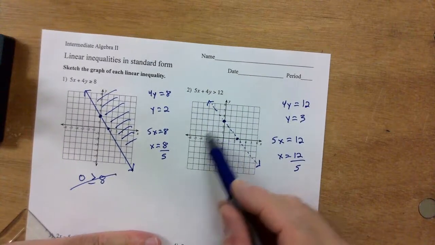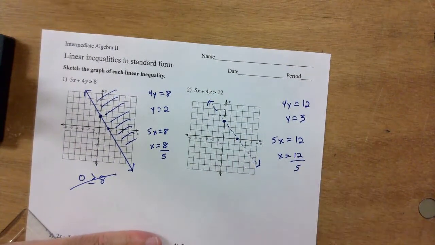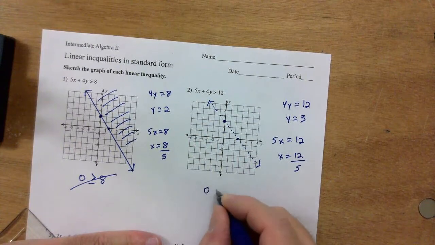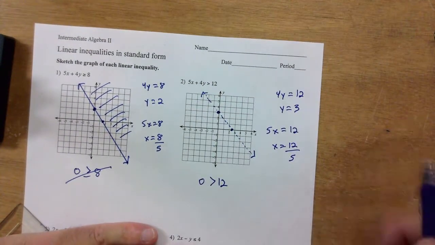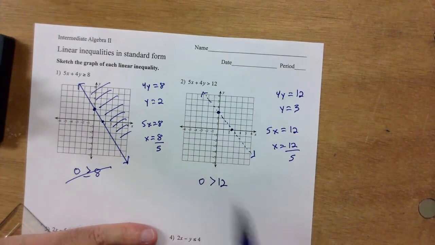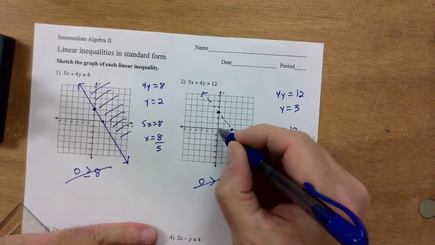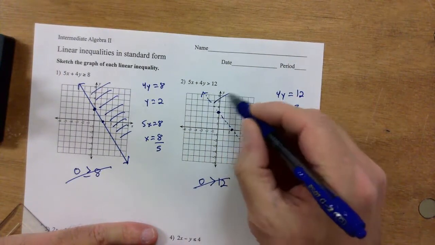Because we don't know, should I shade down here or should I shade up here? Test 0, 0. Again, is 0 greater than 12? No. Again, x is 0, y is 0, this side is 0. Is 0 greater than 12? No. So 0, 0 is not a part of our solution. So it must be up here.